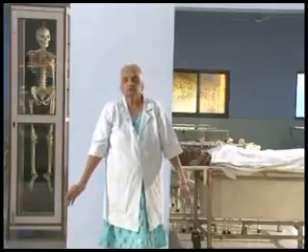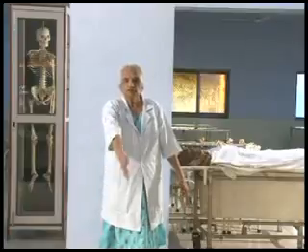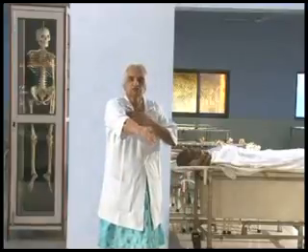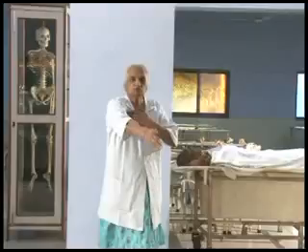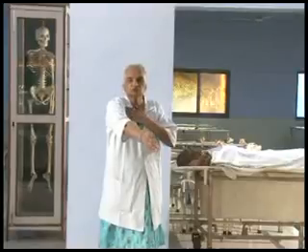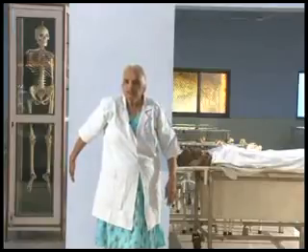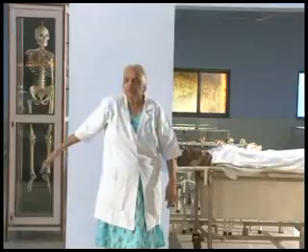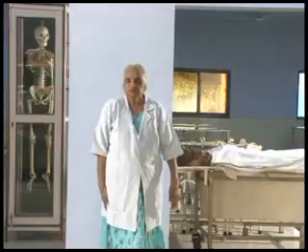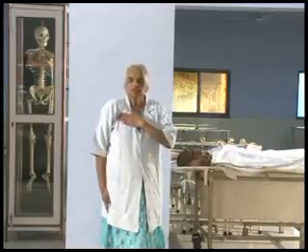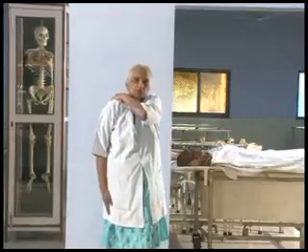The muscles responsible for these movements: for flexion, the clavicular head of pectoralis major and anterior fibers of deltoid. For extension, teres major and latissimus dorsi. For adduction, pectoralis major in front and latissimus dorsi behind.